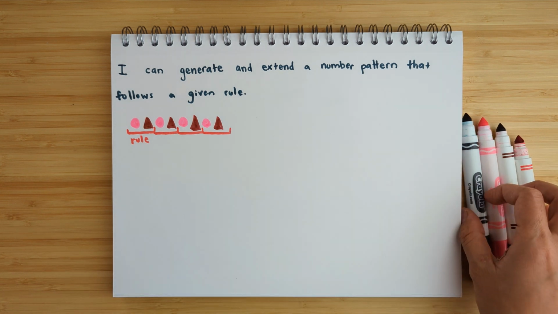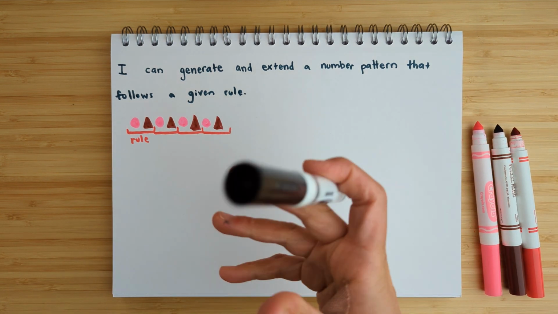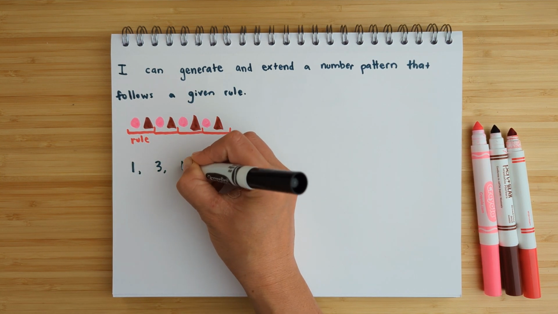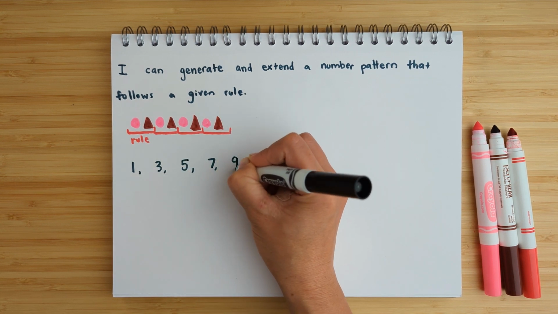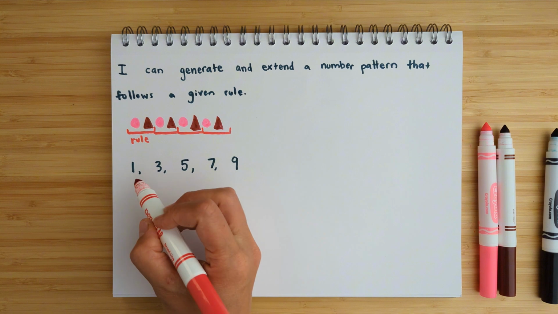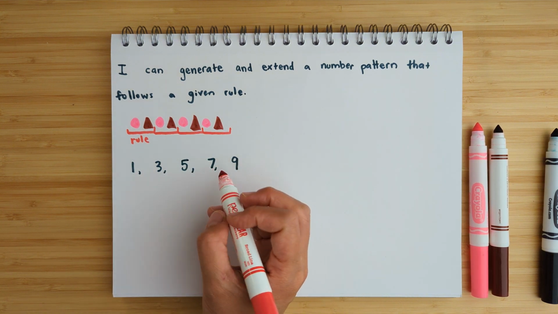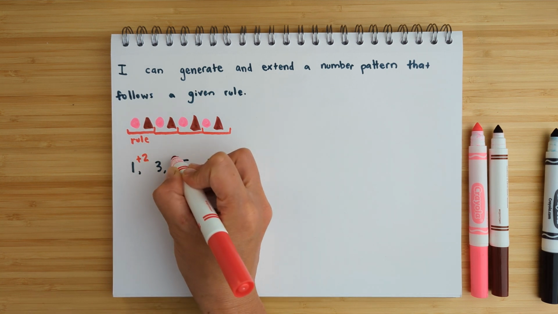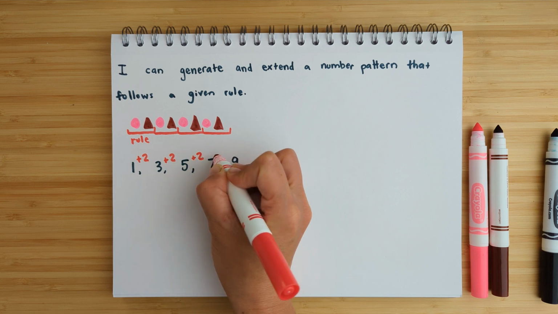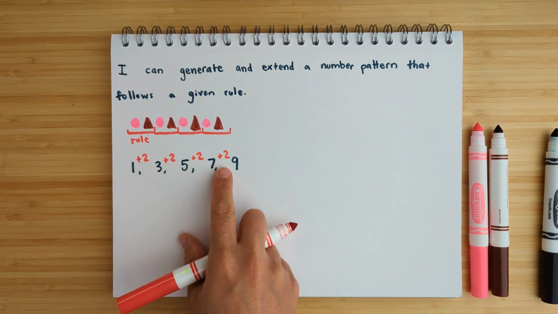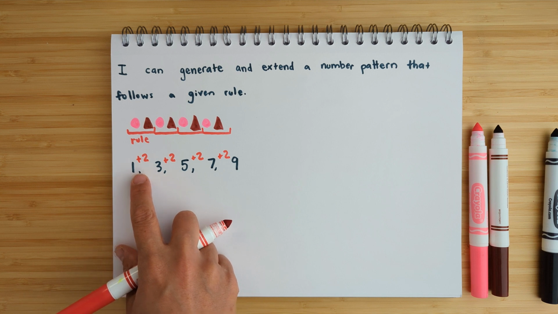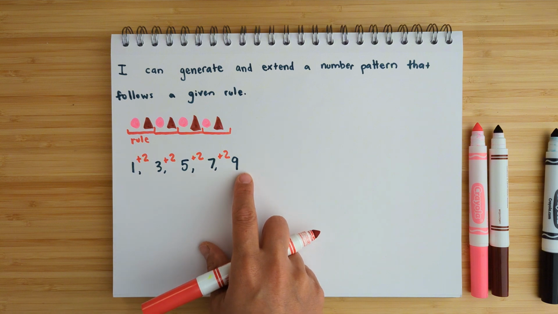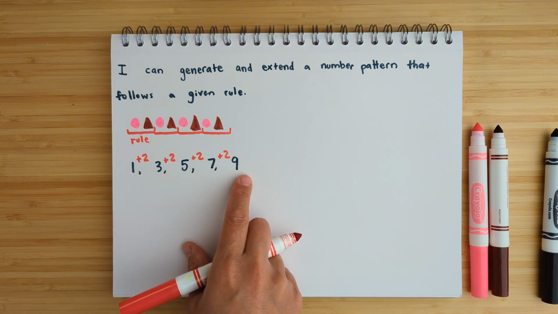So let's look at some fourth grade material looking at number patterns. So let's say we have the numbers 1, 3, 5, 7, and 9. So I'm going to look at the difference between each number, and I can see that we're increasing by 2. So we're adding 2, adding 2, adding 2, adding 2. You can probably figure out that the rule is to add 2. That will get you to the next term. The rule keeps repeating, and therefore it becomes a pattern. 1, 3, 5, 7, 9.